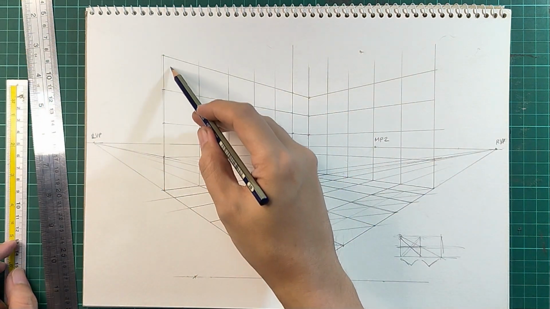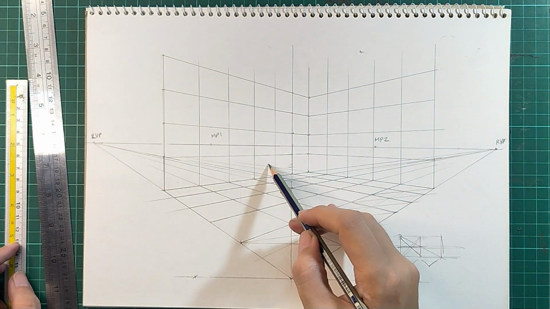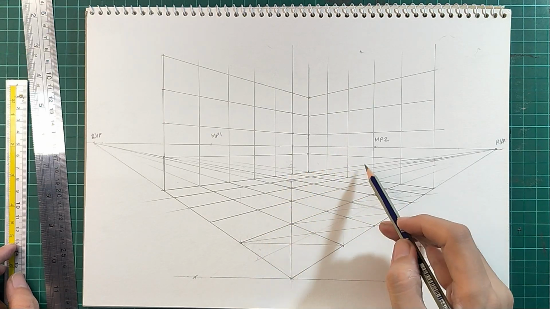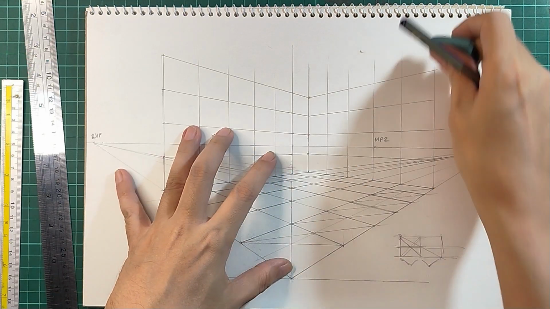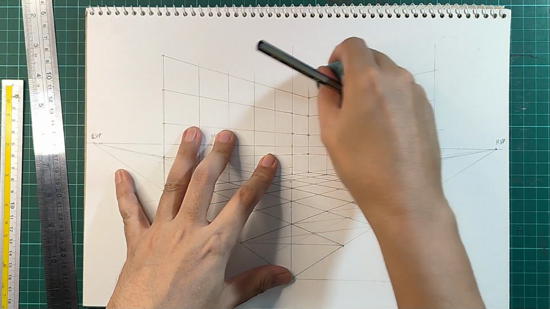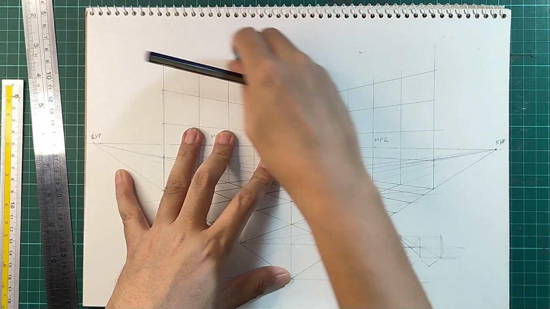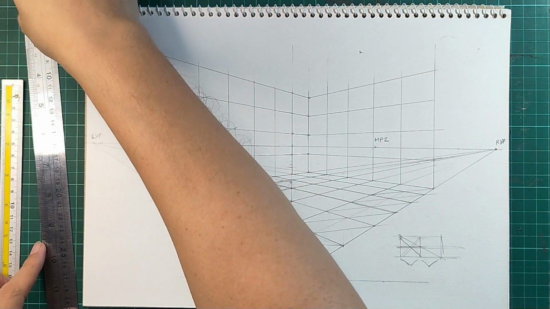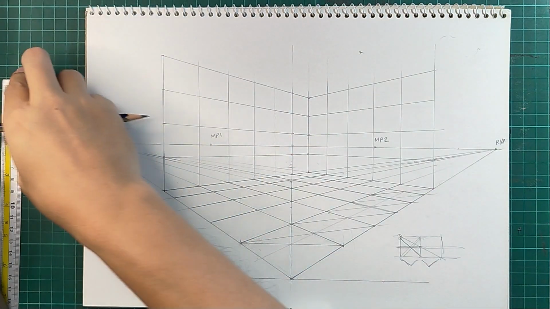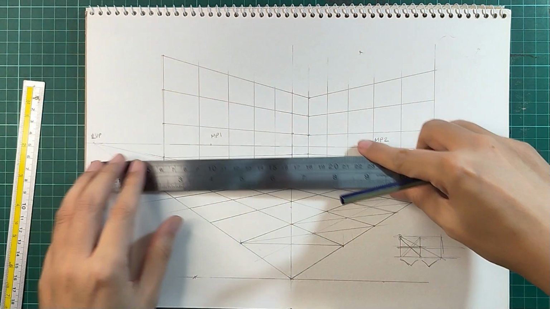These are 4, 1, 2, 3, 4, 5, 6, and then 1, 2, 3, 4, 5, and then 1, 2, 3, 4. You can, of course, continue to build the ceiling. So just to demonstrate that, for the ceiling, we'll be using, again, our vanishing points.